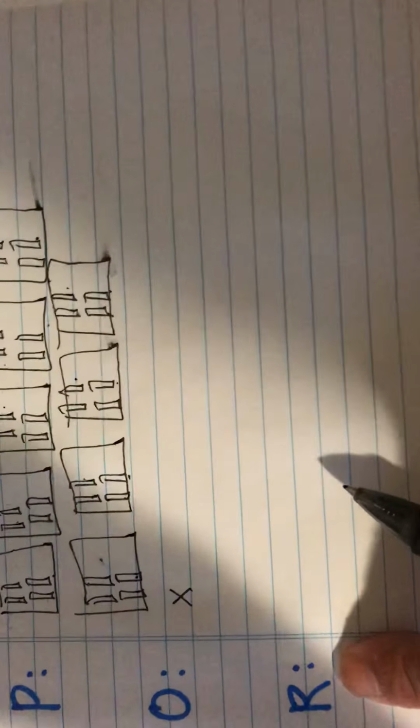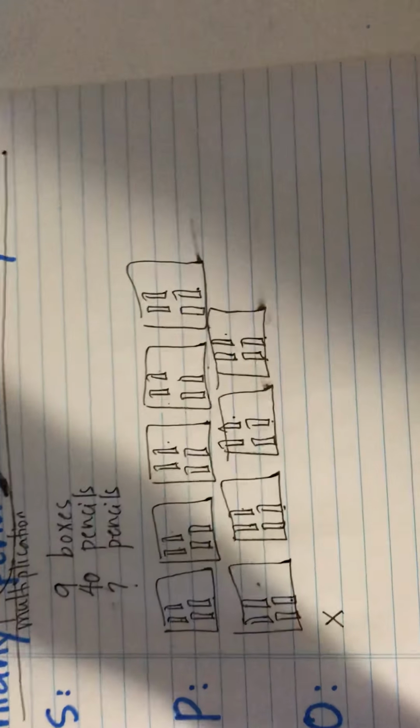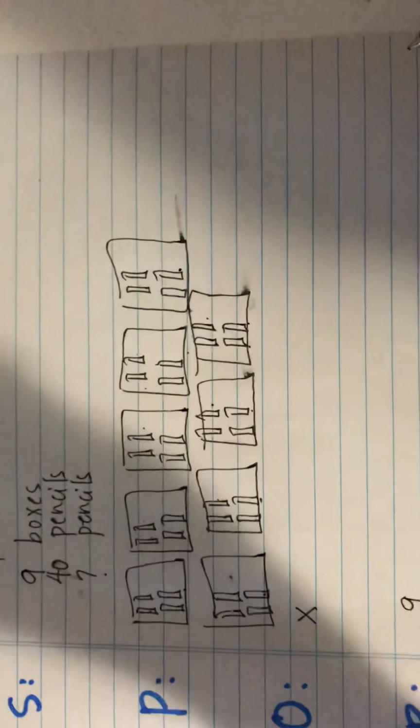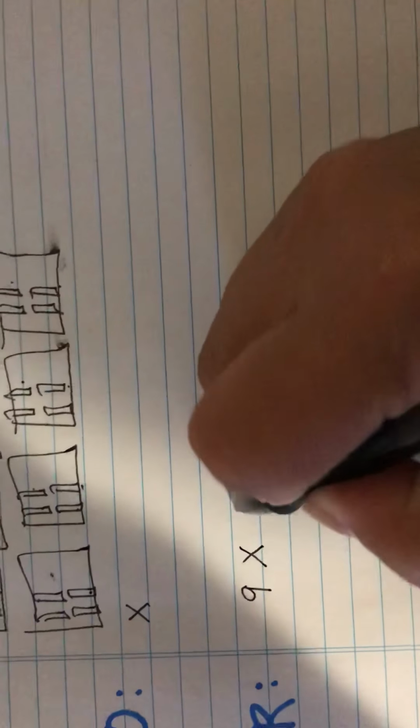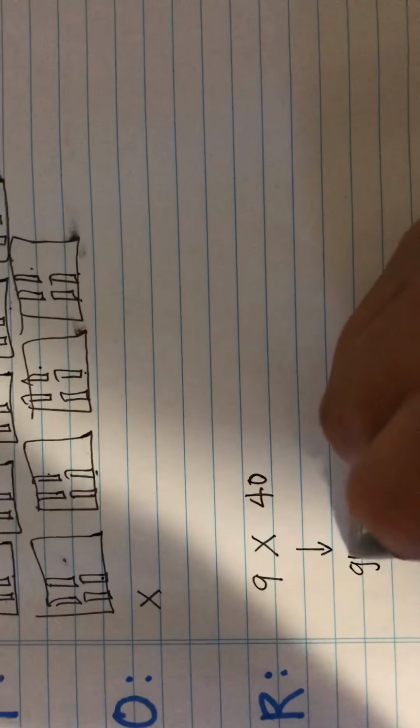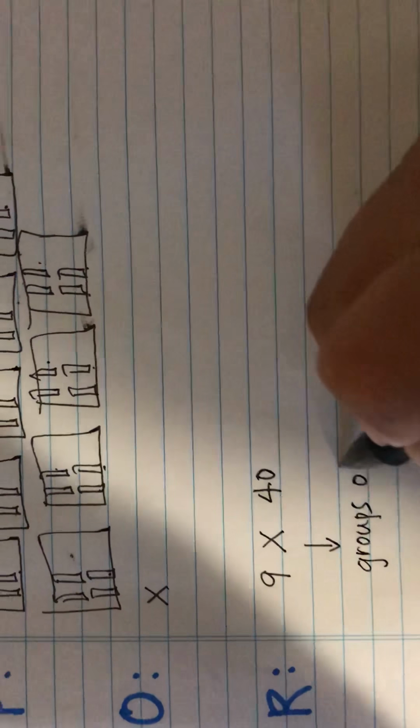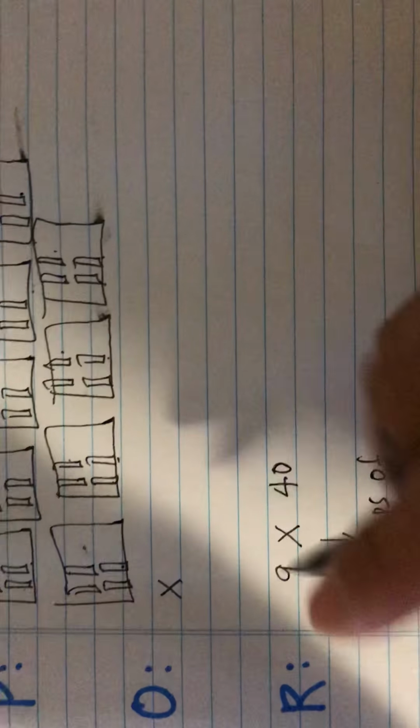Now I'm gonna run my problem. So that means that I have 9 groups. The 9 boxes is the number of groups. And then the number of items in each group is equal to 40. So my equation would be 9 times 40. Is that right? So that means this is groups of. Remember that? So that means that's 9 groups of 40.